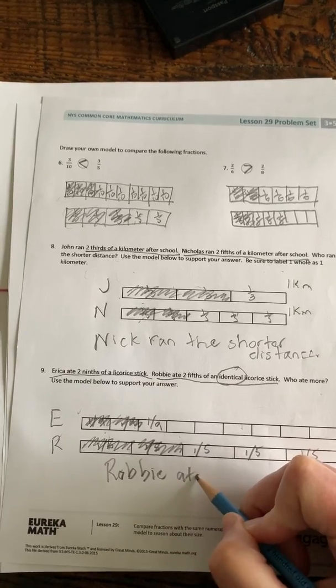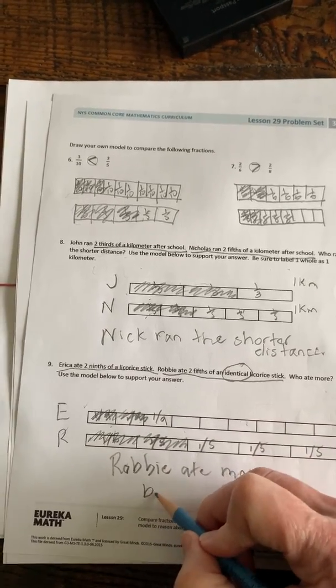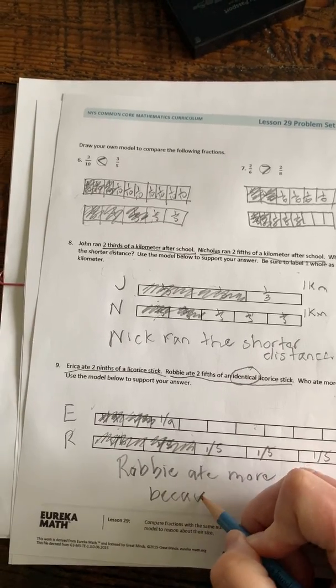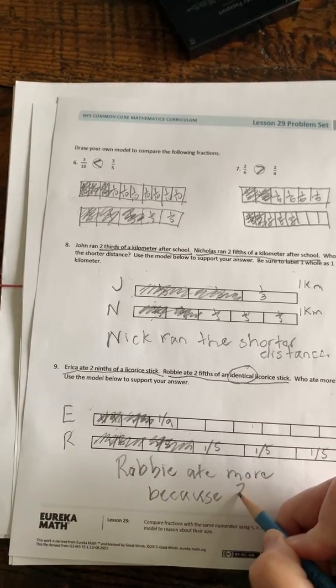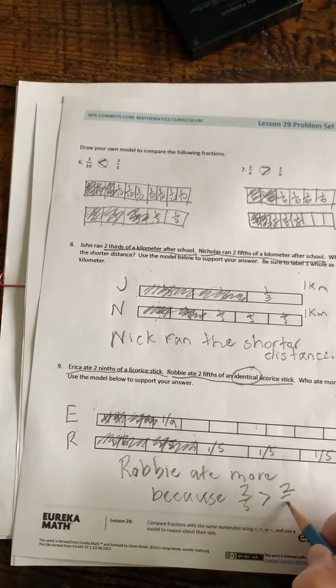And we can even add, you know, Robbie ate more because 2/5 is greater than 2/9.